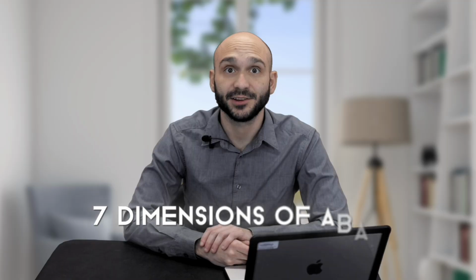The 7 dimensions of ABA. We are going to cover one of the most foundational papers in the entire field of applied behavior analysis. The article written by Baer and Risley in 1968, where they defined what makes a study or intervention truly applied behavior analysis. They proposed 7 defining characteristics, often called the 7 dimensions of ABA.